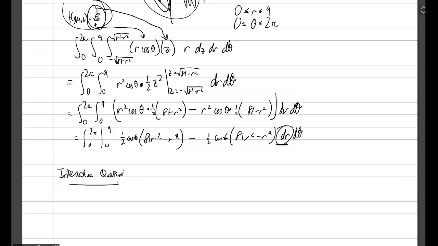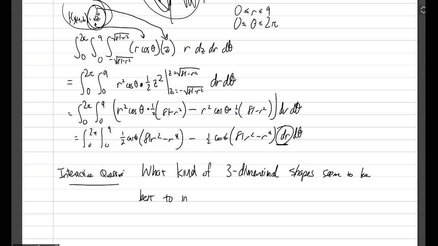After seeing what you've seen here, what kind of three-dimensional shapes or objects seem to be best to integrate over, written in cylindrical coordinates? This is rather open-ended, so just do what you can with the question.